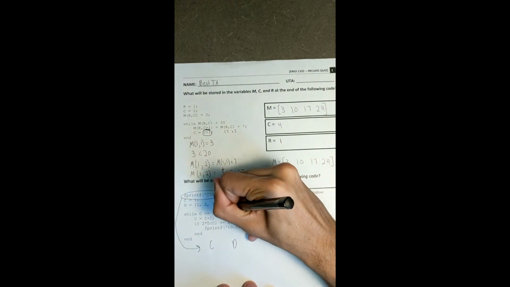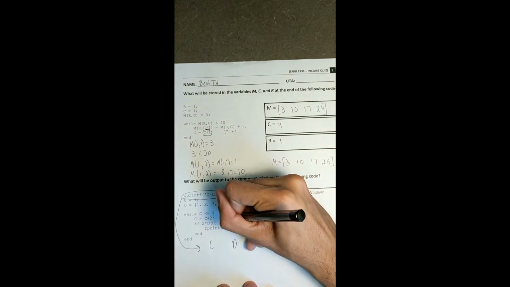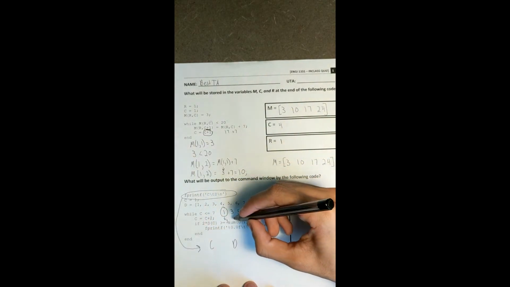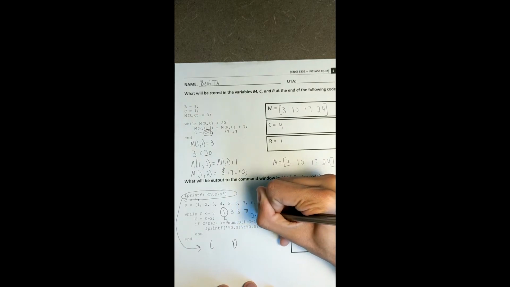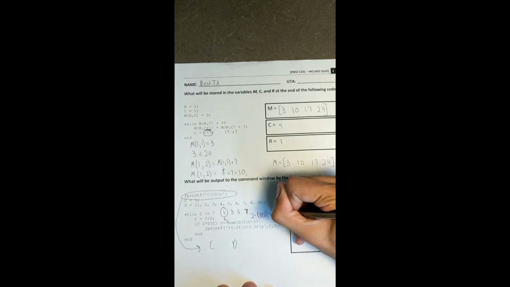So we're looking at this if statement, and we know that the if statement is going to run when C is 3, when C is... And so we look at 2 times D of 3 is greater than or equal to what's on the right, the sum of D from 1 to C minus 1, which in this case is going to be 2.